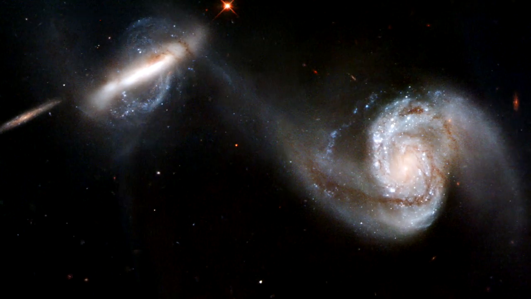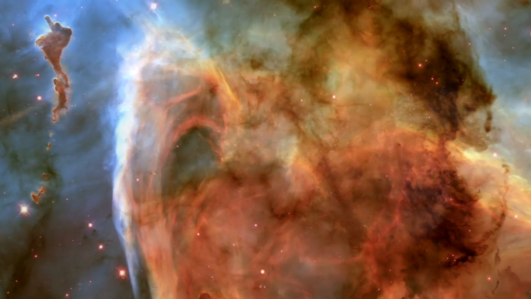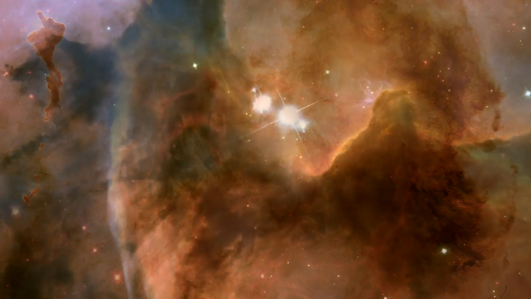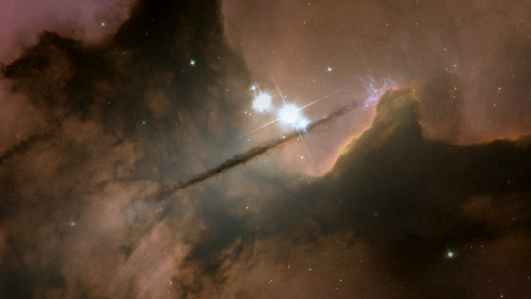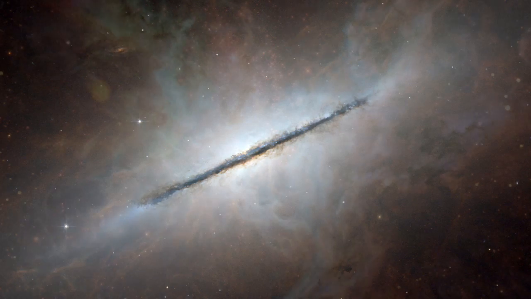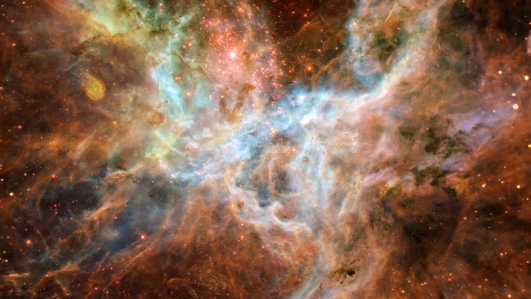We live in a universe of unimaginable scale and almost incomprehensible beauty. How is the light from stars, galaxies and nebulae fashioned into the spectacular images that have so inspired us over the years?